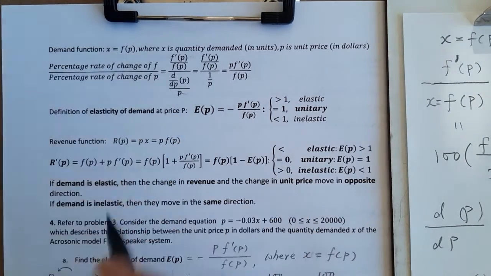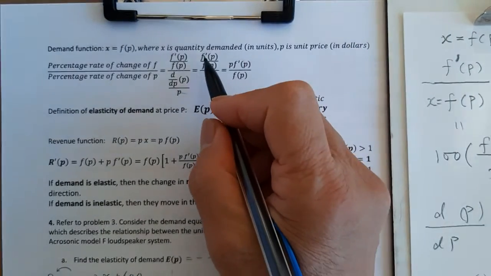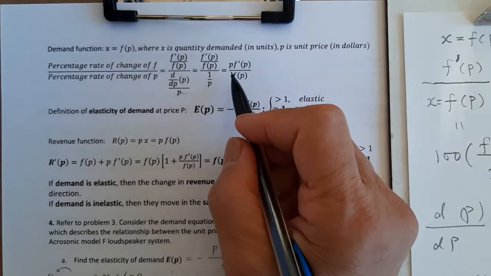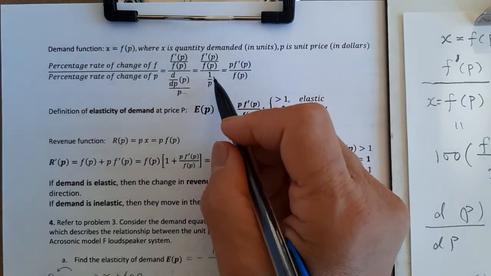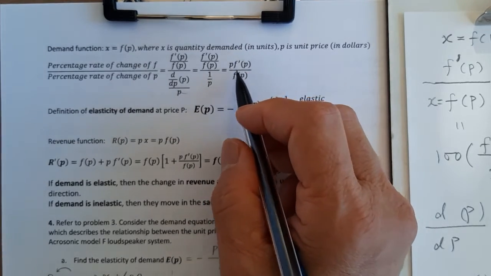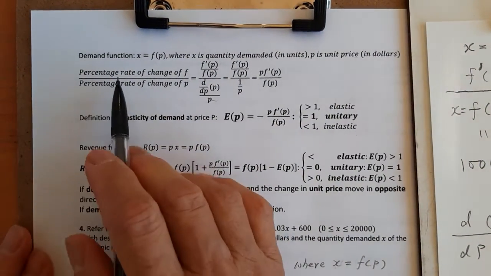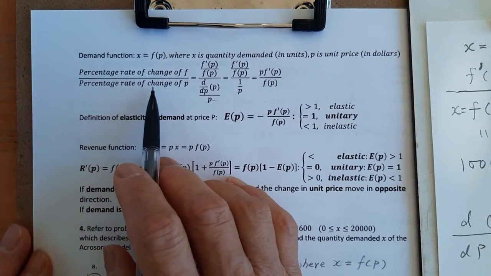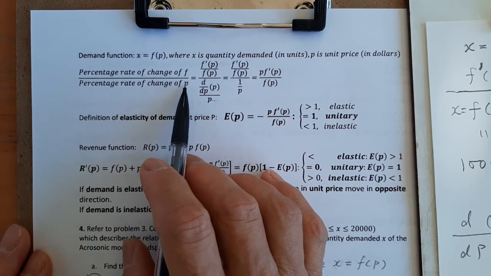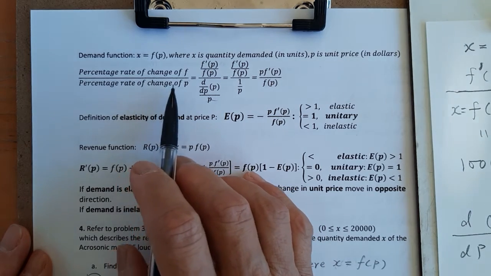So the two are divided. Then take the reciprocal, and p goes on the numerator. So we get p times f prime of p over f of p. This 1 over p becomes p over 1, and multiplied together is p times f prime of p over f of p. This is the percentage rate of change where the price changes 1%.